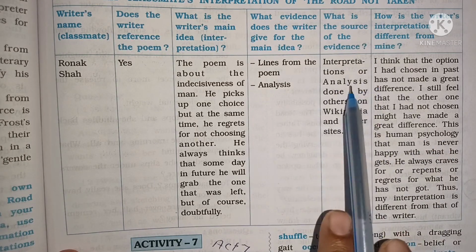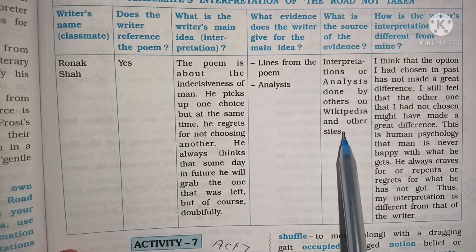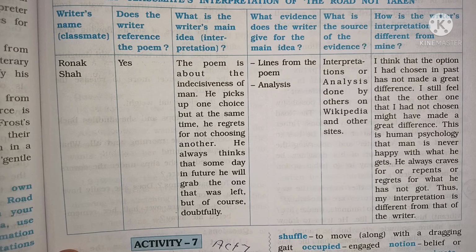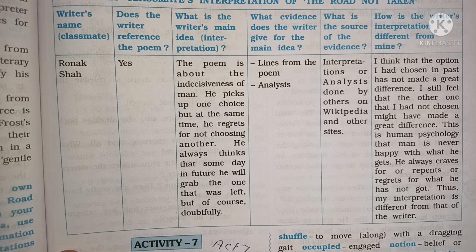Fifth column, interpretations or analysis done by others on Wikipedia and other sites. Last column, I think that the option I had chosen in the past has not made a great difference. I still feel that the other one that I had not chosen might have made a great difference. This is human psychology, that man is never happy with what he gets. He always craves, repents or regrets for what he has not got. Thus my interpretation is different from that of the writer.